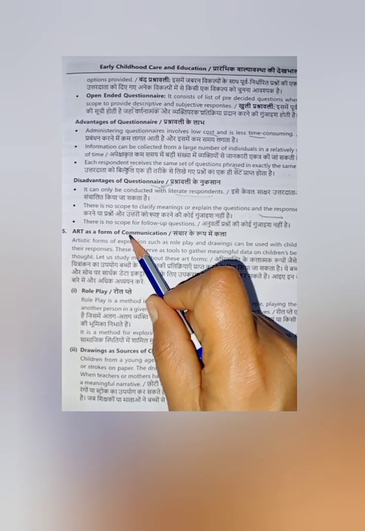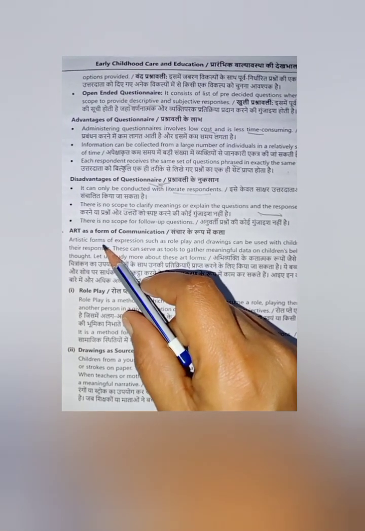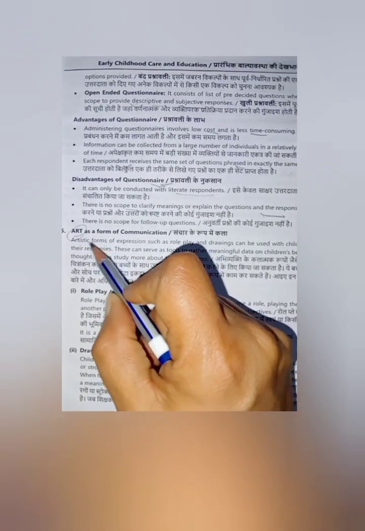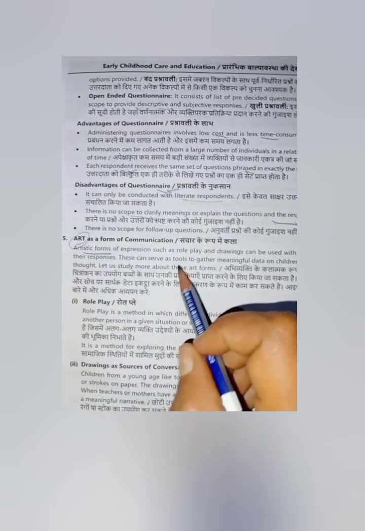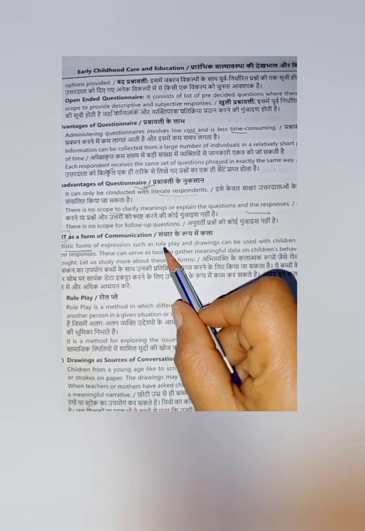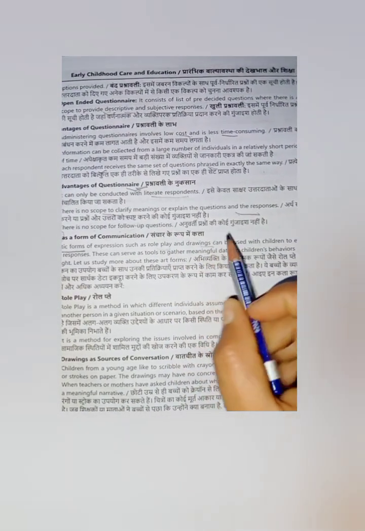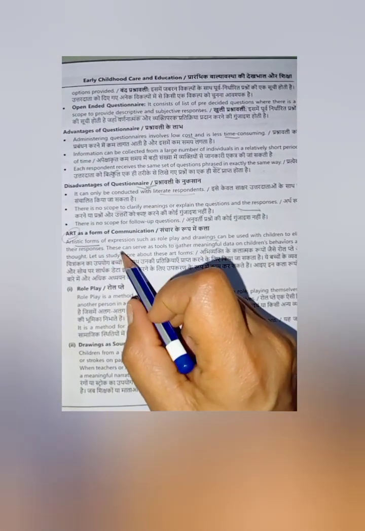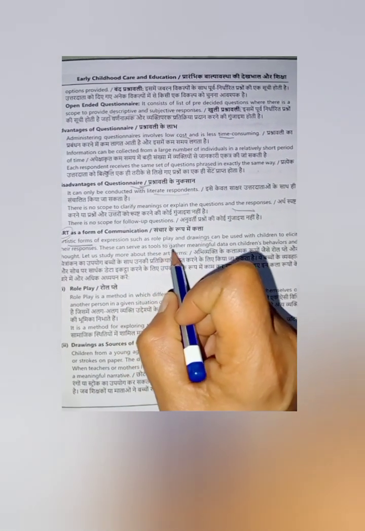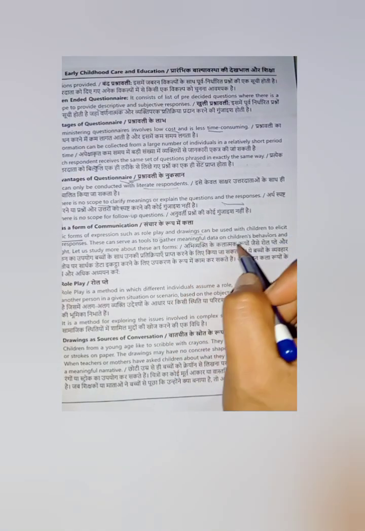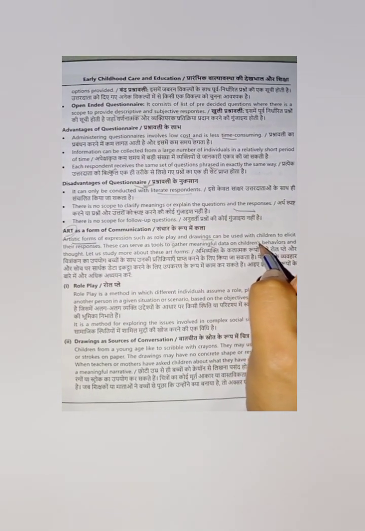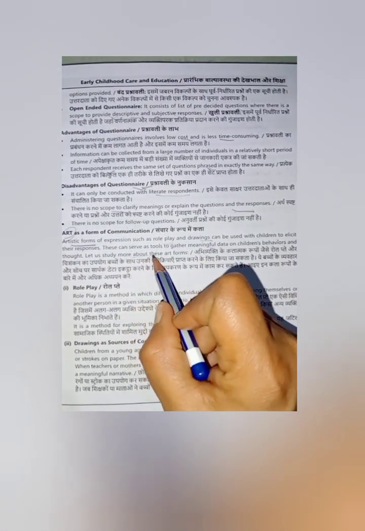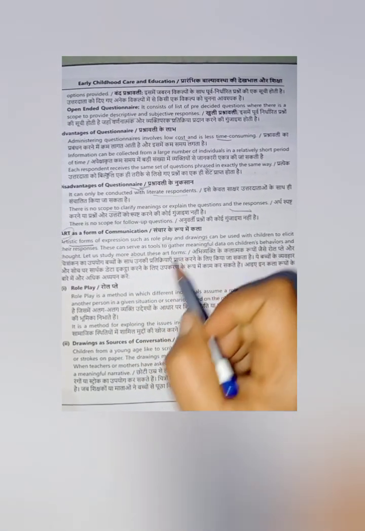ART as a form of communication. ART means art as a form of communication. Artistic forms of expressions such as role play and drawings can be used with children to elicit their responses. These can serve as tools to gather meaningful data on children's behaviors and thought. Let us study more about these art forms.